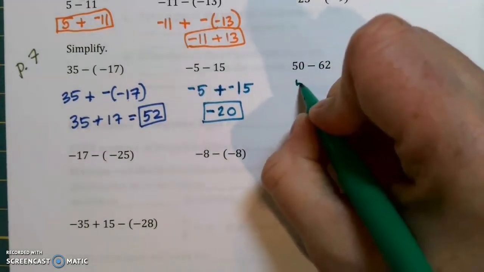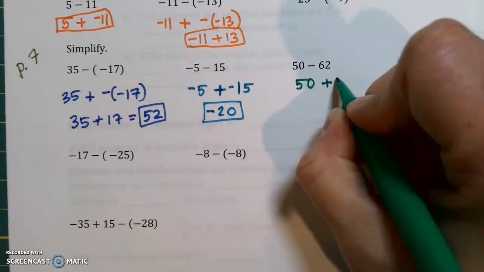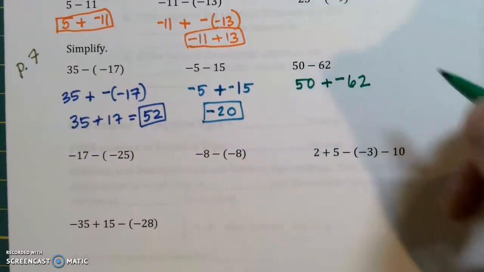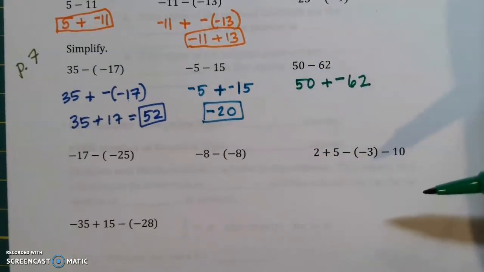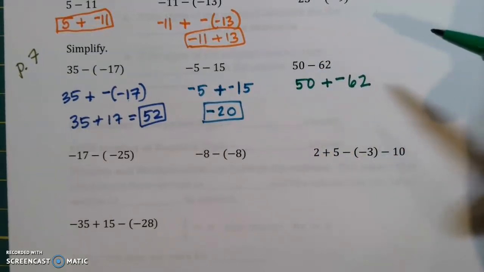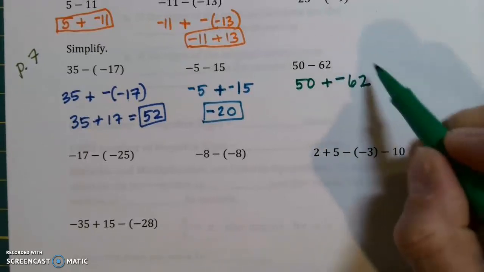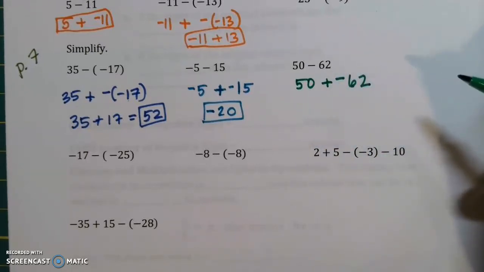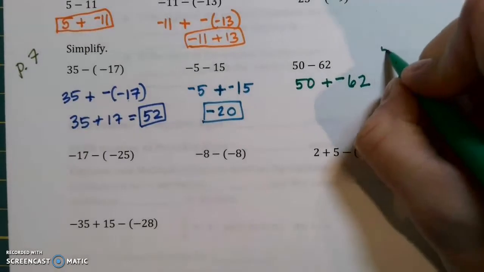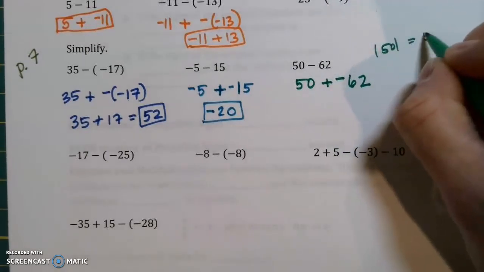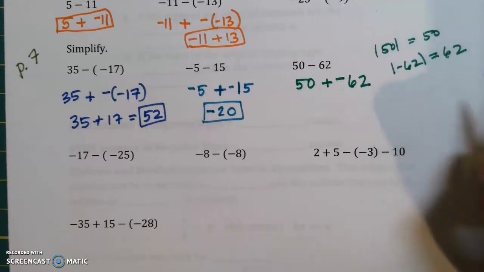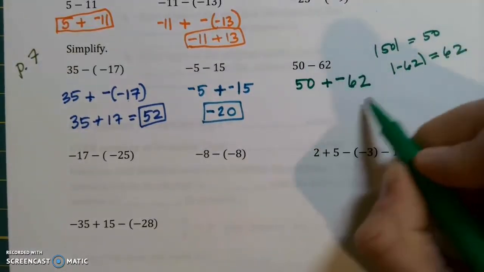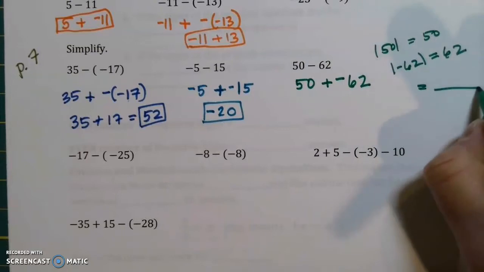And then the one after that, so changing it to 50 plus negative 62. Now we do have two different signs, so we need to make that decision again, which one has the larger absolute value. So negative 62 would have the larger absolute value. So, off to the side, the absolute value of 50 is 50. Absolute value of negative 62 is 62. So that's going to determine that the sign will be negative.